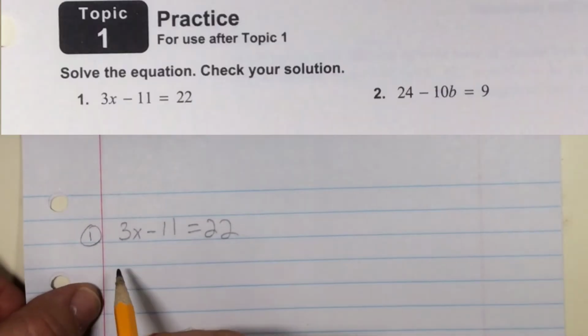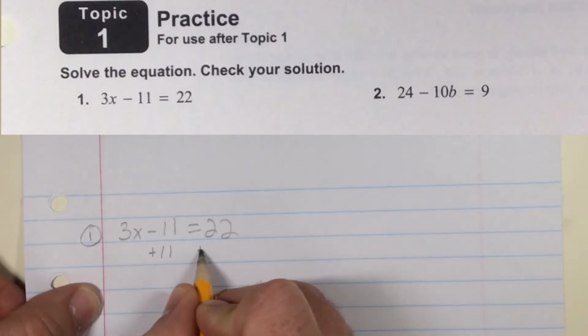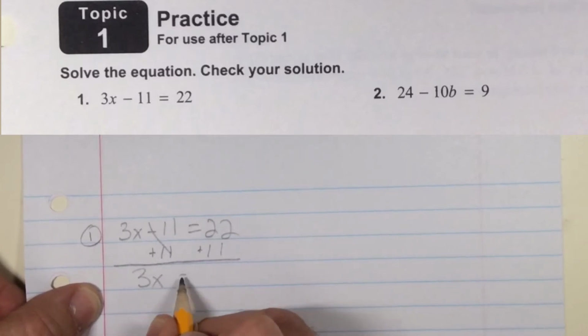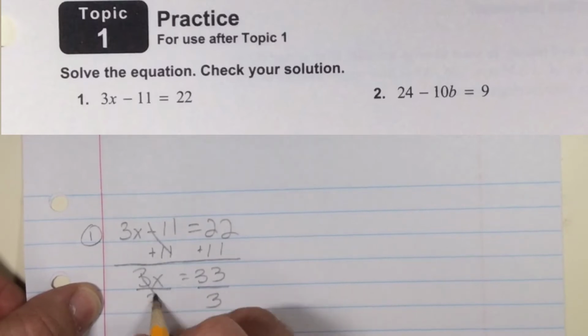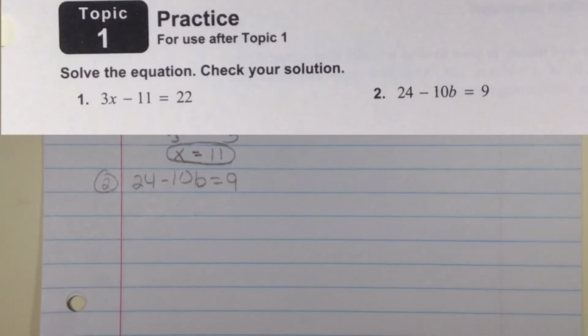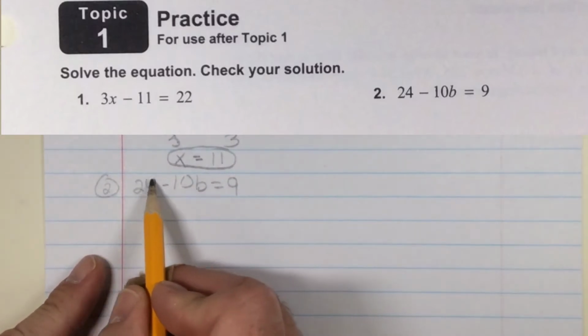Okay, so the first one, first we get rid of this subtract 11 by adding 11 to both sides, which leaves us with 3x equals 33. Divide by 3 on both sides, and that leaves us with x equals 11. X equals 11.